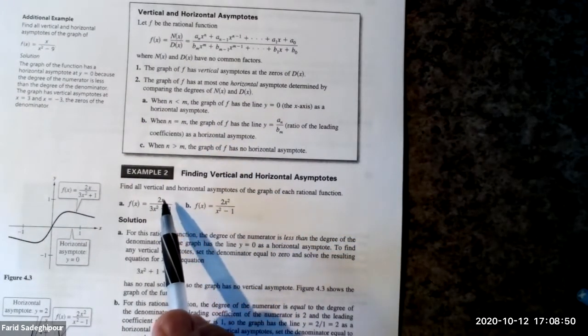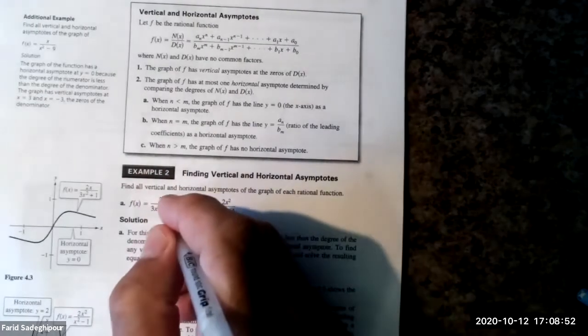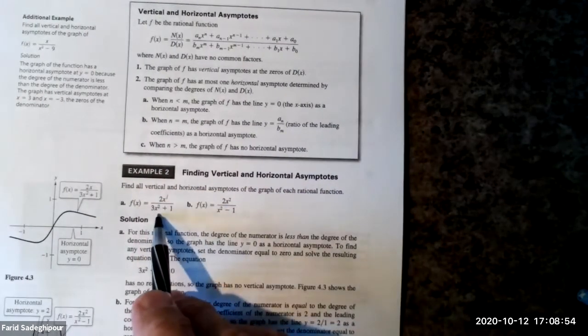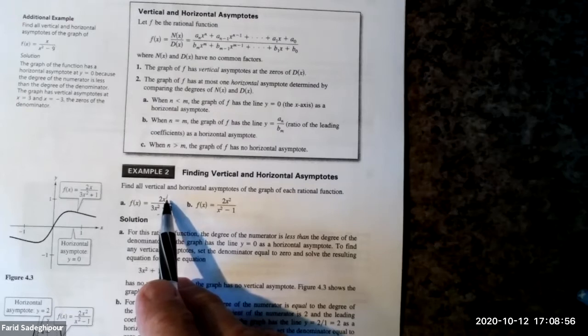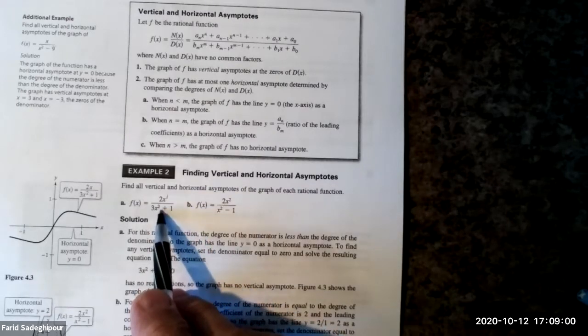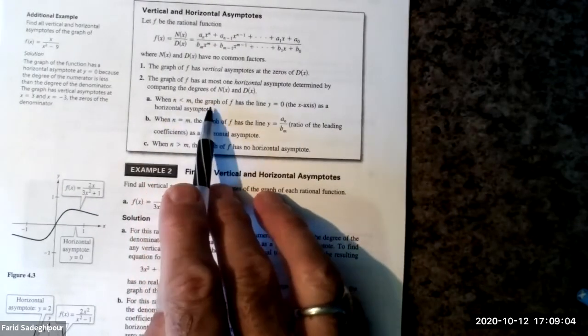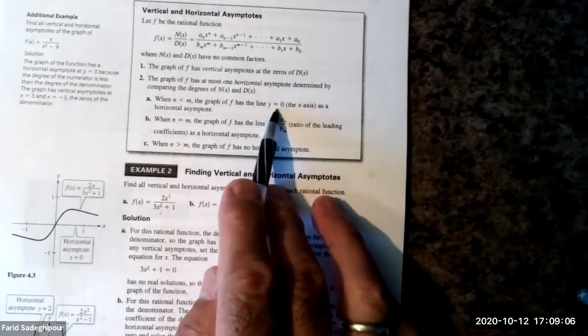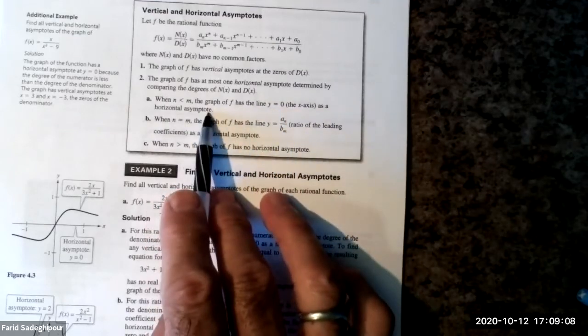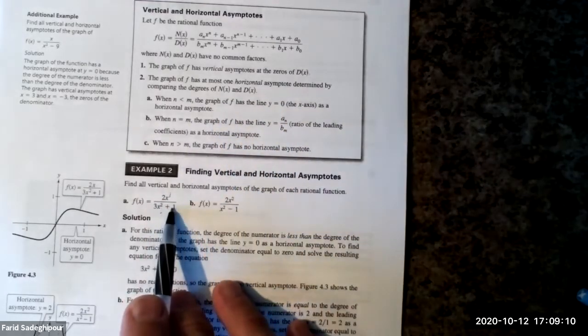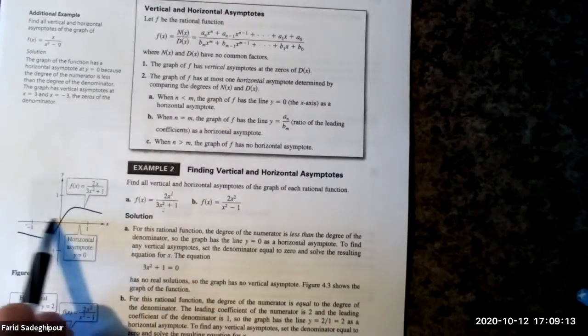in the numerator, the highest power of x is 1, and in the denominator the highest power is 2. If this number is less than that, if n is less than m, the graph has the line y equals 0 as a horizontal asymptote. So this one, this is the horizontal asymptote.